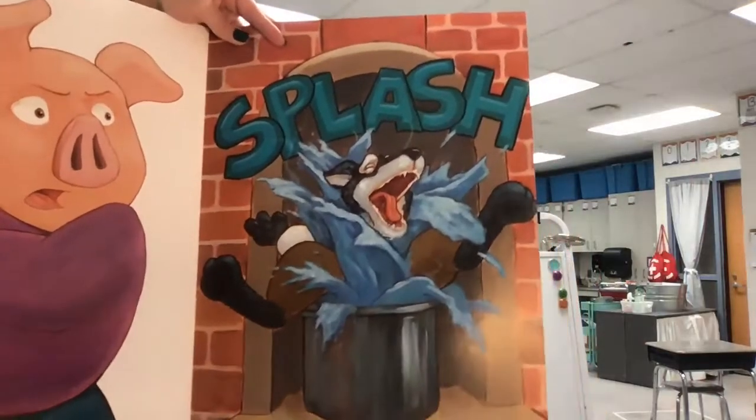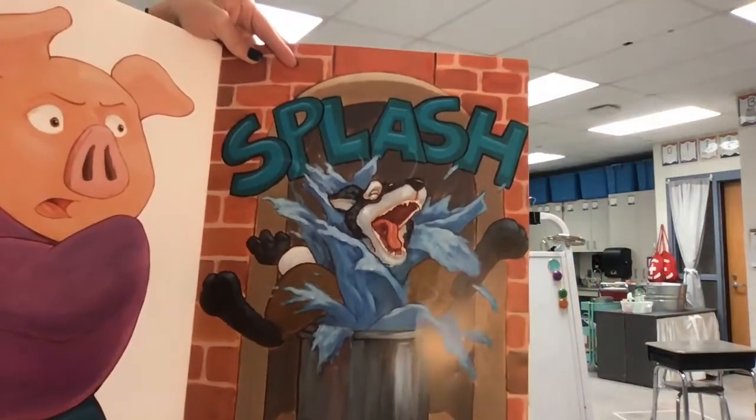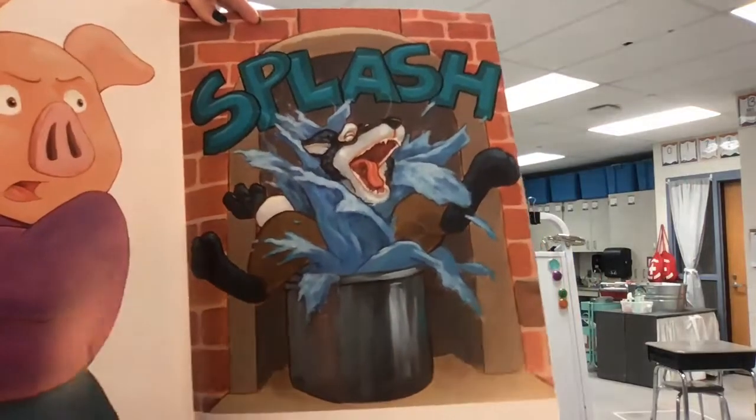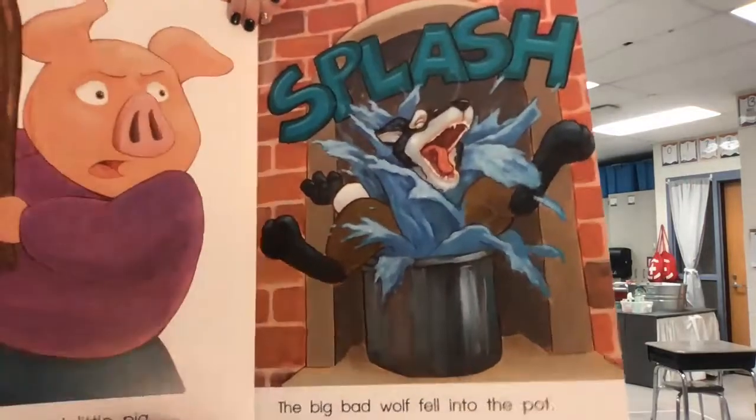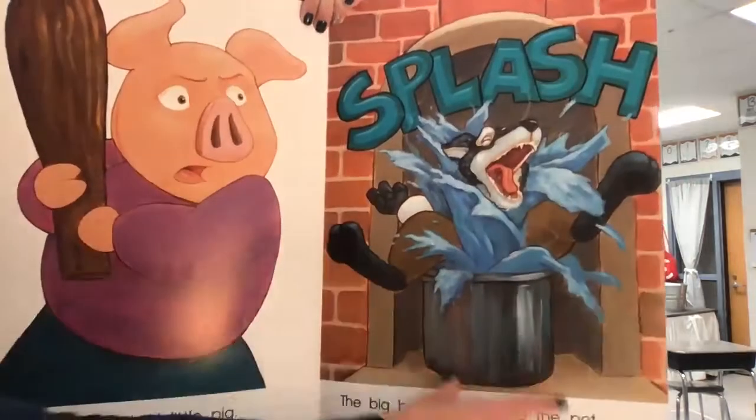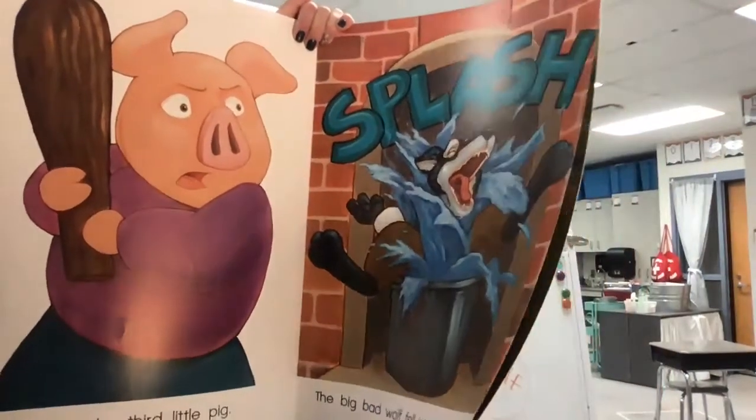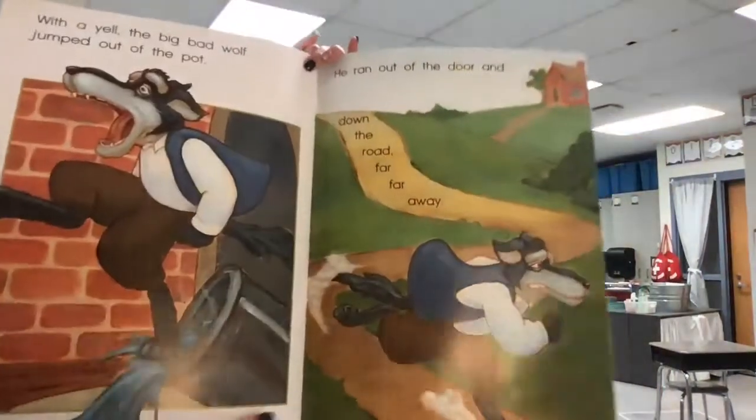Splash! The big bad wolf fell into the pot. Do you think that's hot water? Oh, we can definitely infer that is. And this pig looks like he didn't have to use that bat. He just is holding it to scare him.